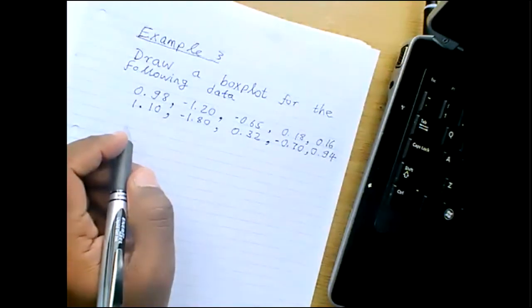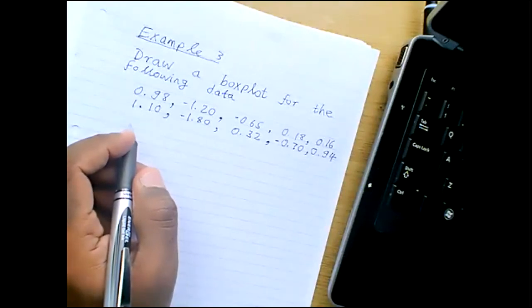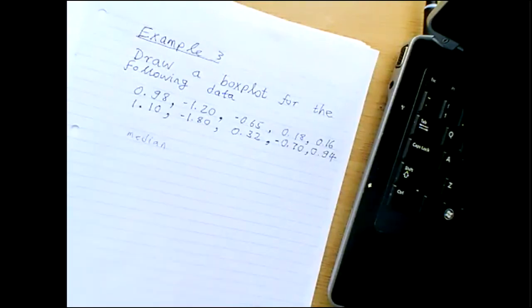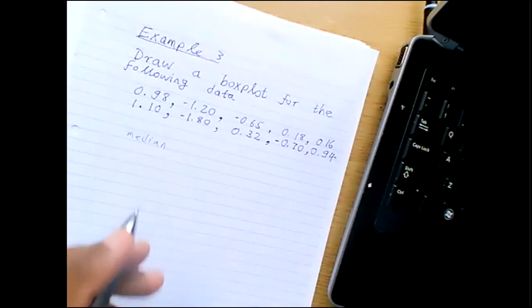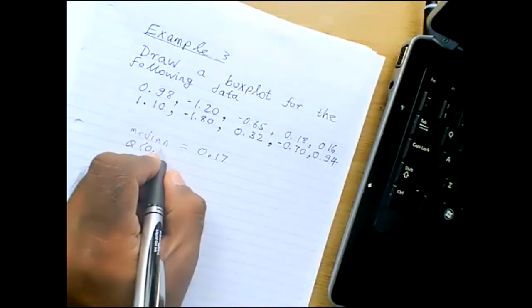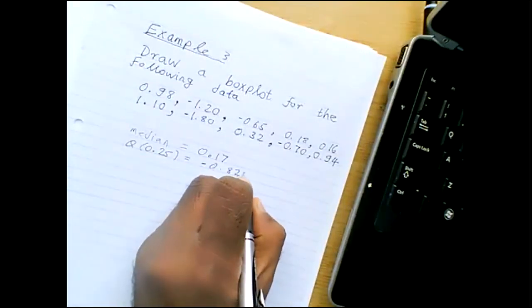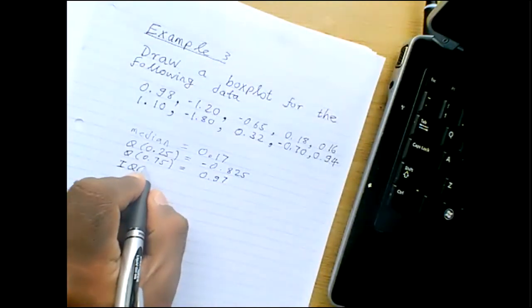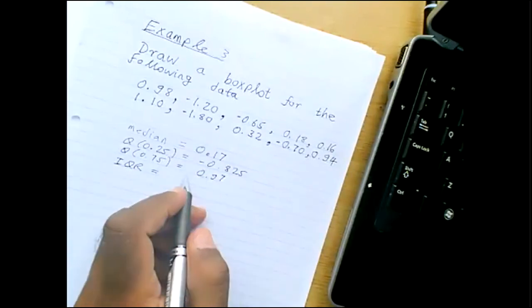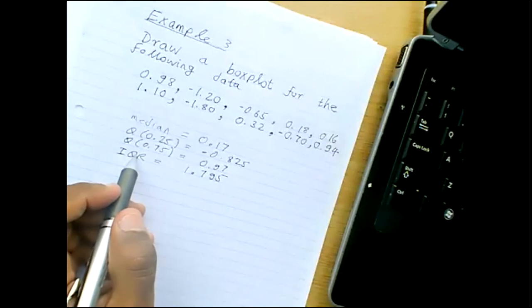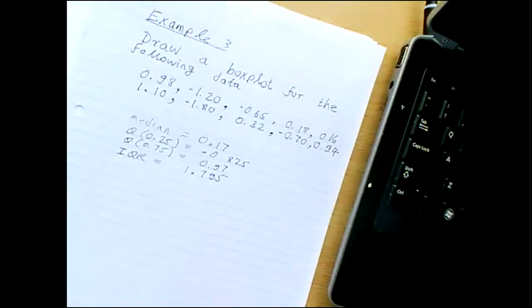Now it can be shown, if you use the formulas that I gave you earlier, that the median for this data is equal to 0.17, and Q at 0.25 is minus 0.825, and Q at 0.75 is 0.97, and therefore the IQR is the difference between these two numbers, which is 1.795. All this you can compute using the formula that I gave you earlier.